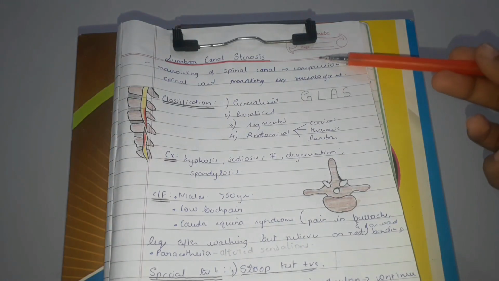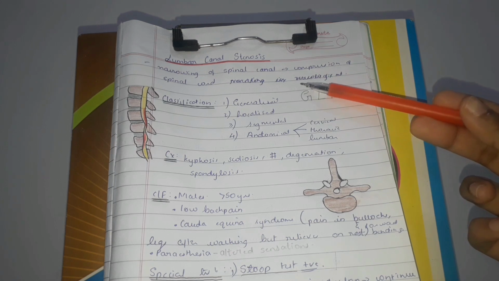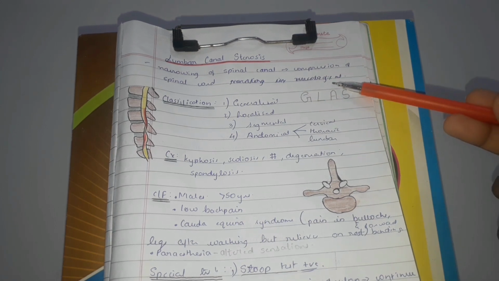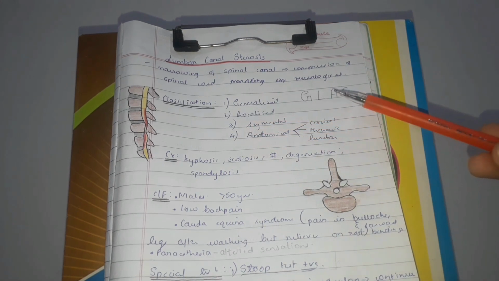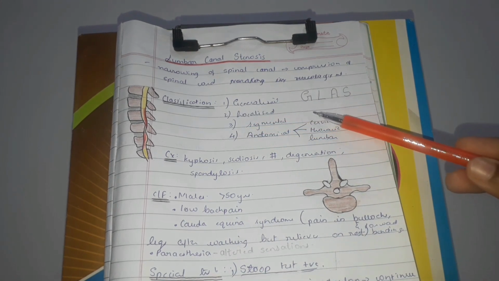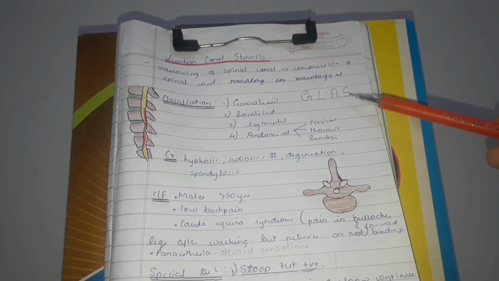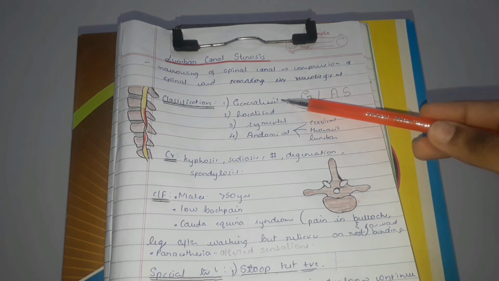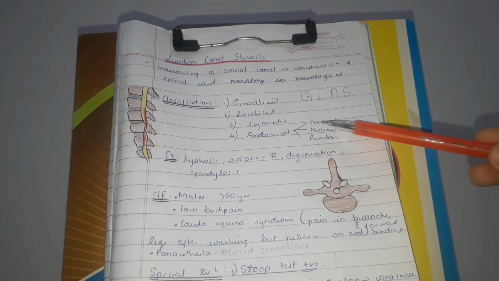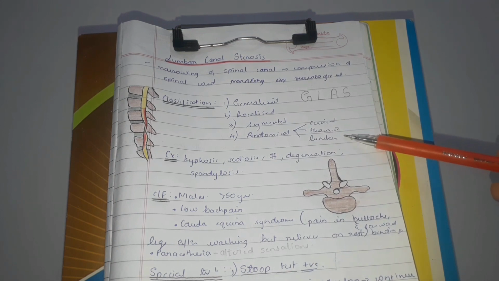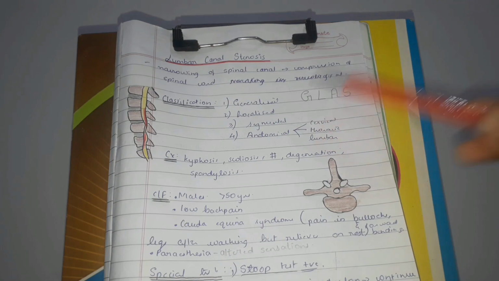Lumbar canal stenosis refers to narrowing of the spinal canal, that is, compression of the spinal cord. Classification of lumbar canal stenosis: you can remember the mnemonic GLASS. GLAS, there is no double S, only a single S. So G for generalized, L for localized, A for anatomical, it can either be cervical, thoracic or lumbar, and S for segmental.